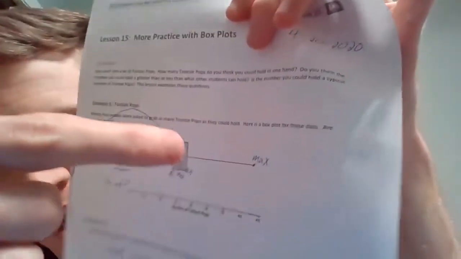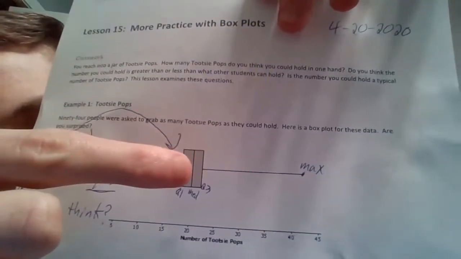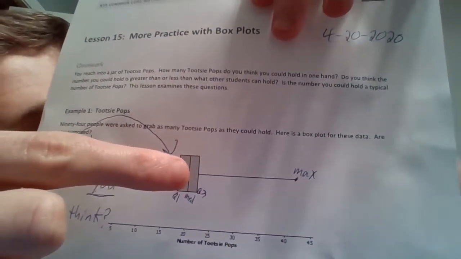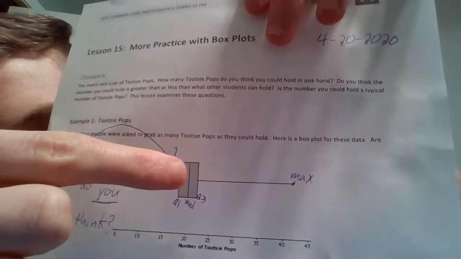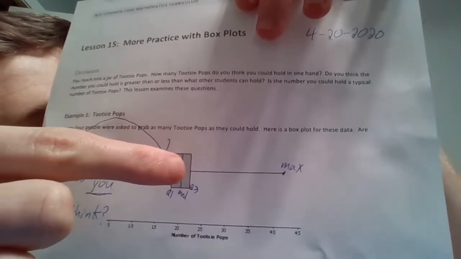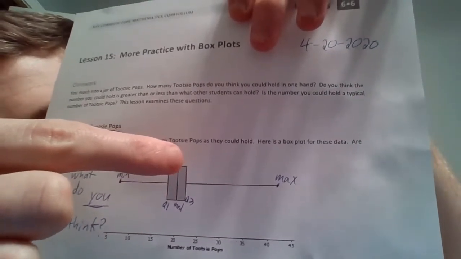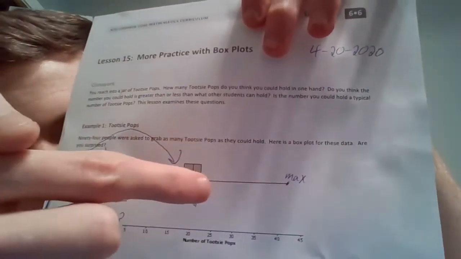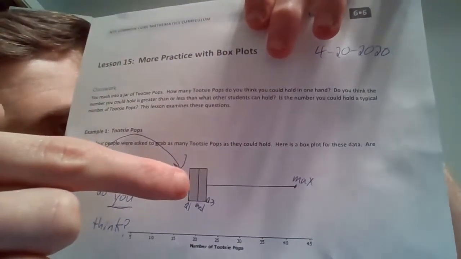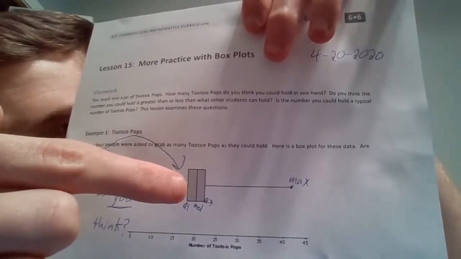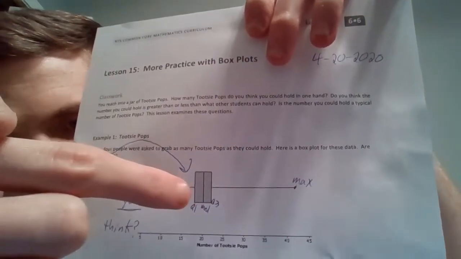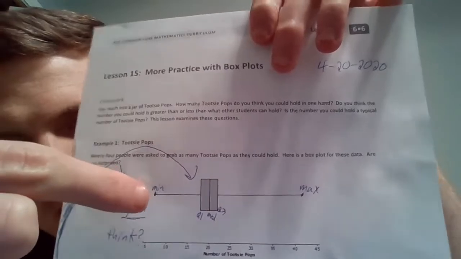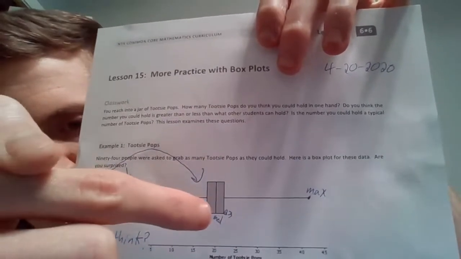So again, if I'm looking at this box plot, this side of the box from median to Q3 is really small, but keep in mind it represents 25% of the numbers, just like this whisker represents 25%, just like this other side of the box represents 25% of the numbers, and just like this whisker represents 25% of the numbers.